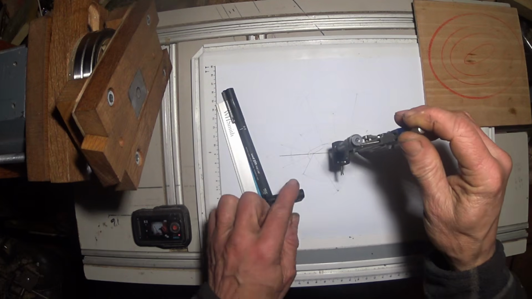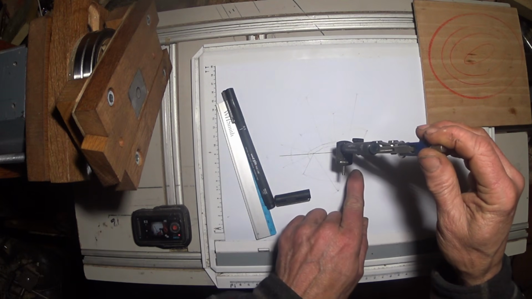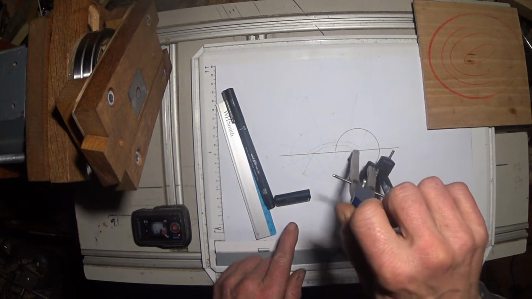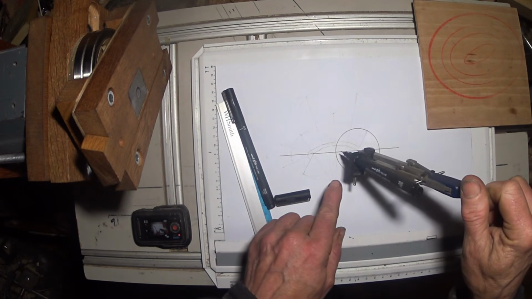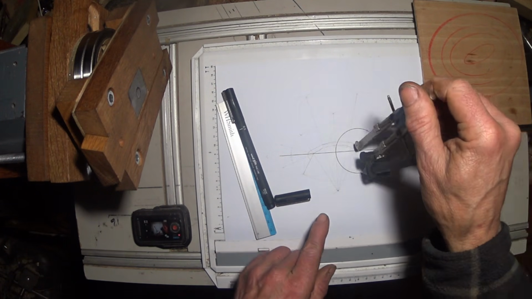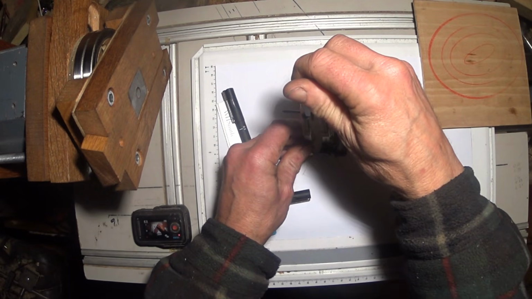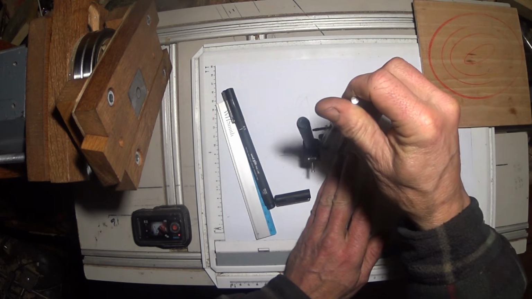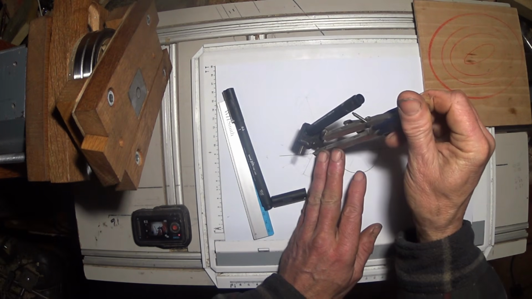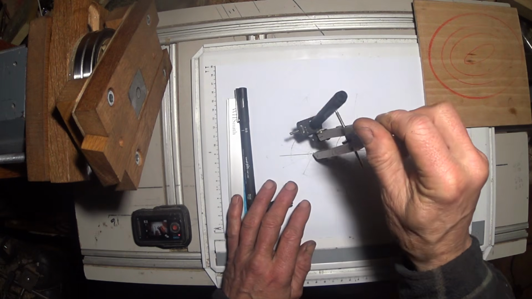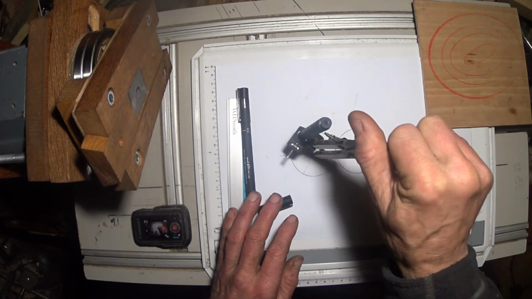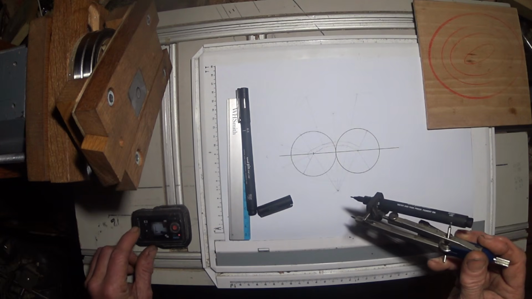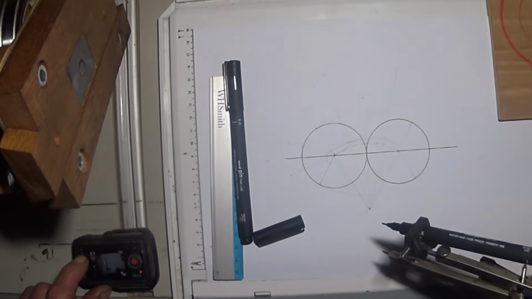So if I'm doing a box, say this is 100, so I'm going to do two circles 50mm in diameter, so 25mm in radius, and from the first one I'm going to mark the centre of the second one and draw another circle. So I've got two circles. I'll zoom in a little bit. There we go.